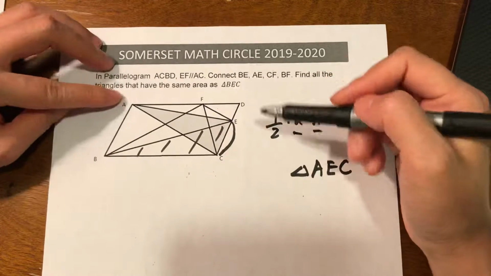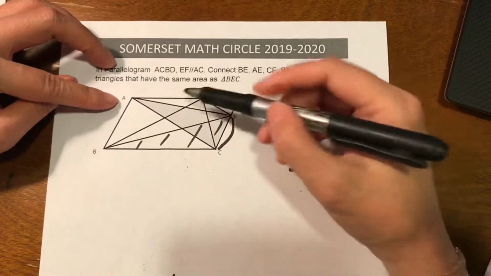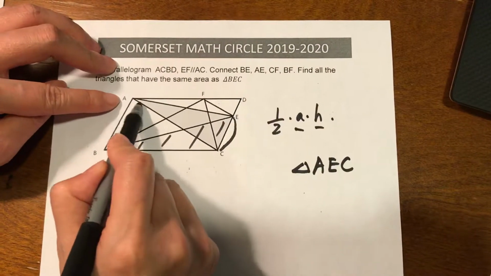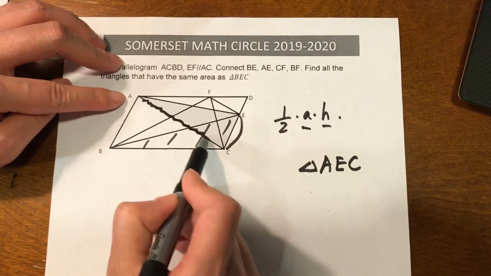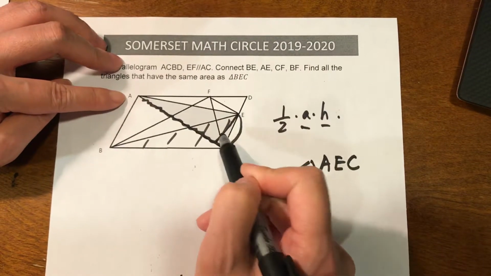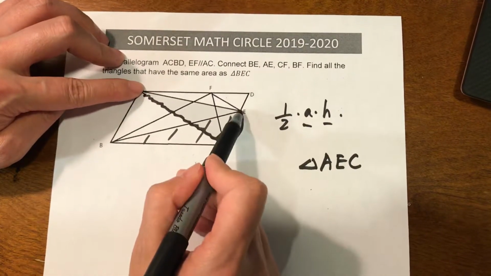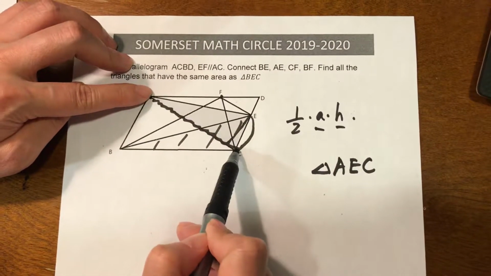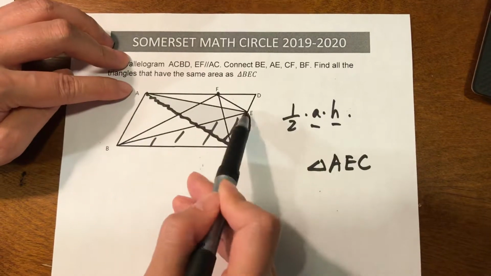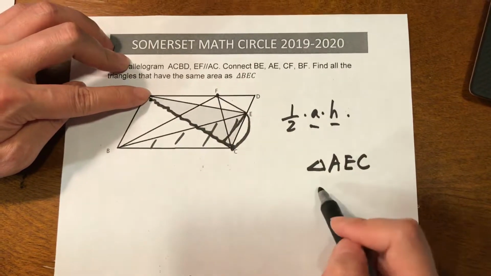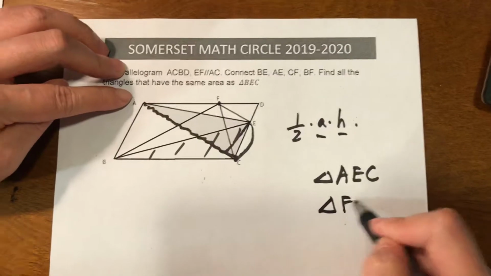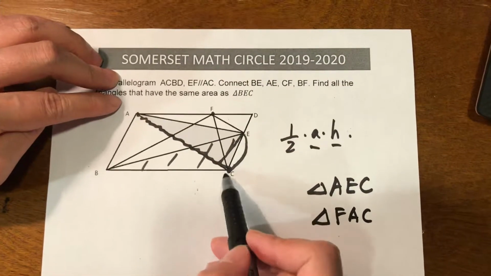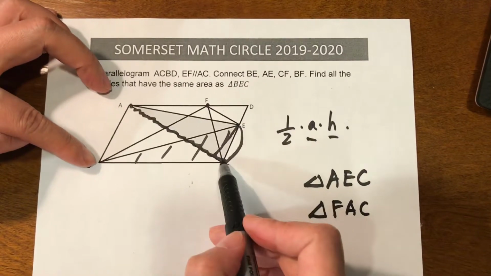Now let's look for what triangle has the same area as AEC. For AEC, if we look at the base as AC, the height is this way, and there is a parallel line. We can see that FAC has the same base as AEC and the same height. So therefore FAC has the same area as AEC, and therefore the same area as BEC.